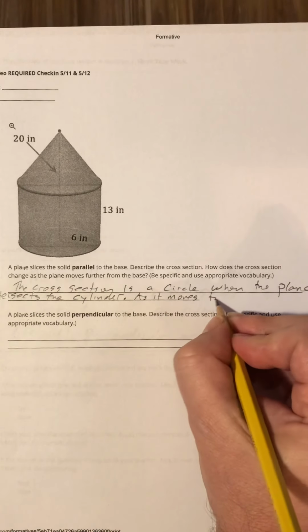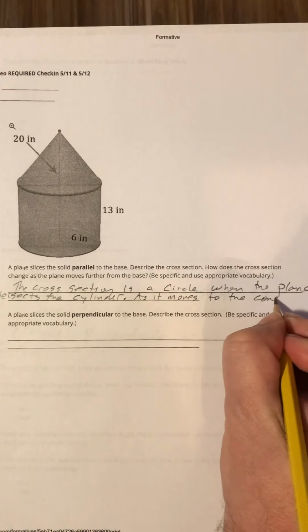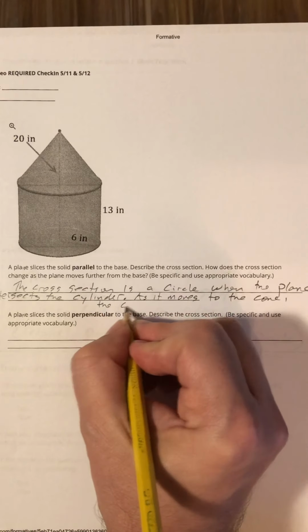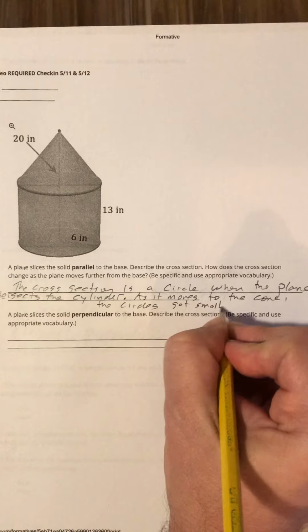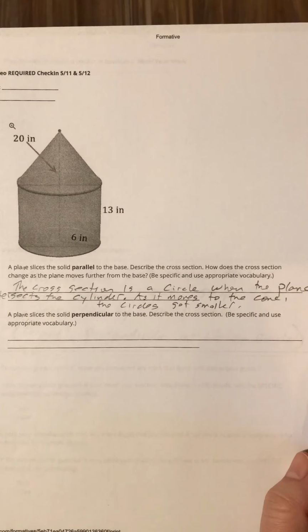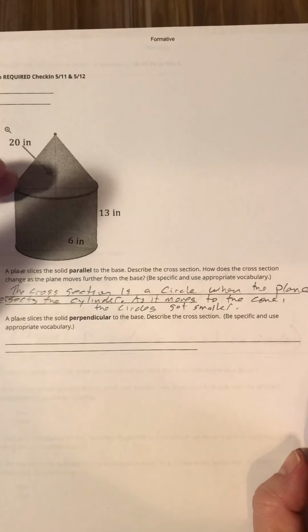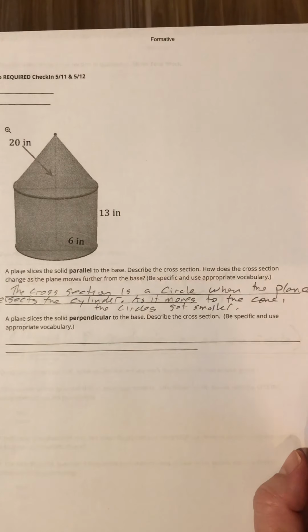As it moves to the cone, the circles get smaller. Because it's parallel to the base, they're still circles, but as it moves up to the cone, the circles get smaller and smaller the higher you go up, okay?